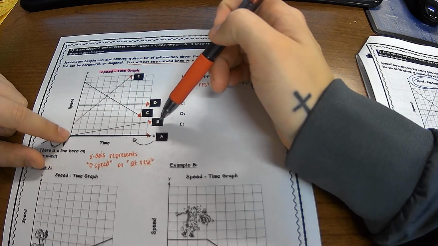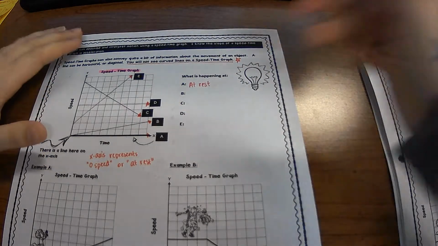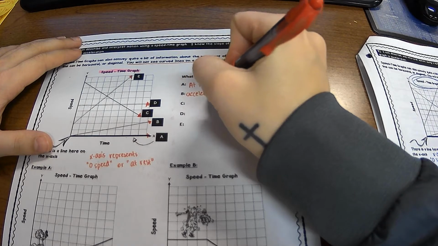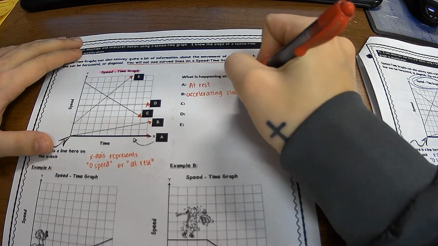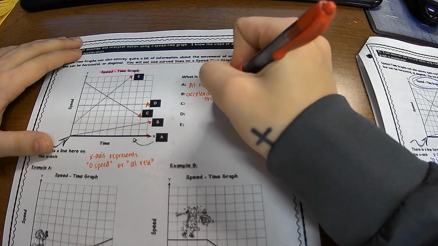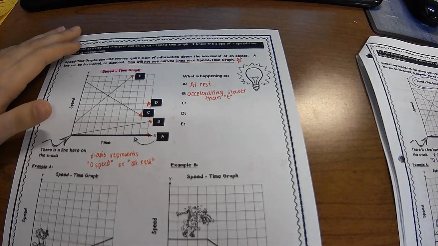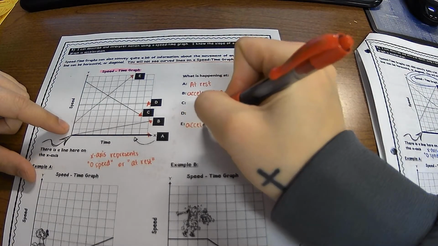B is accelerating, just not at the rate that E is. So we're going to say that B is accelerating slower than E. E is accelerating quickly.